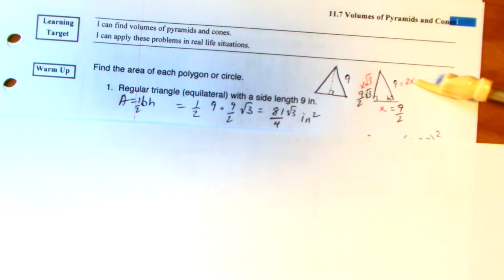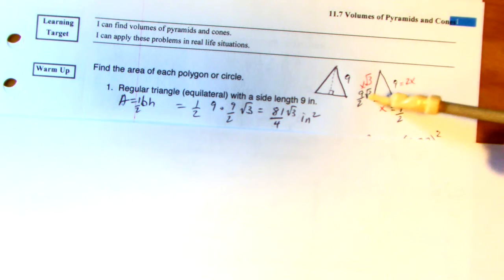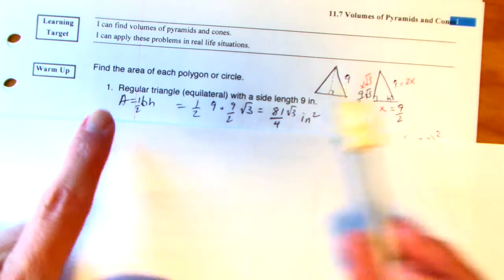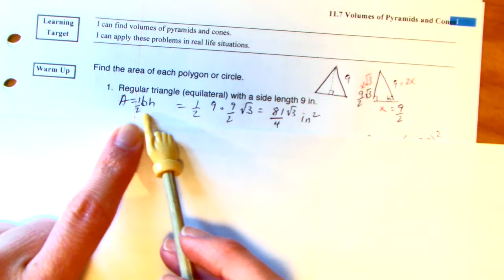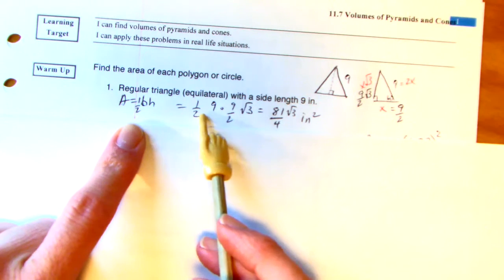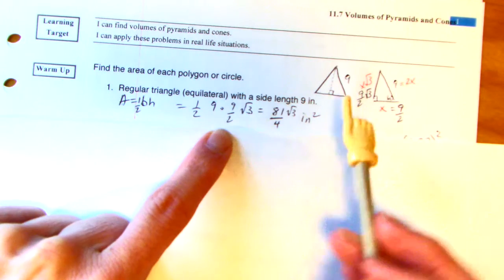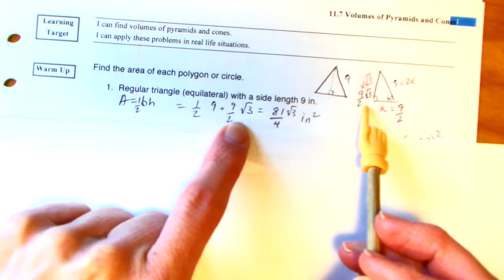If 2x equals 9, divide both sides by 2, x equals 9 halves, or 4.5. And the height is 9 halves square root of 3. So, area of a triangle is 1/2 base times height. So you have 1/2, the whole base, not the little part, the whole base is 9, times your height, 9 halves square root of 3.